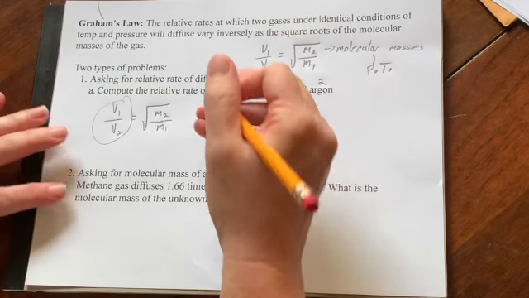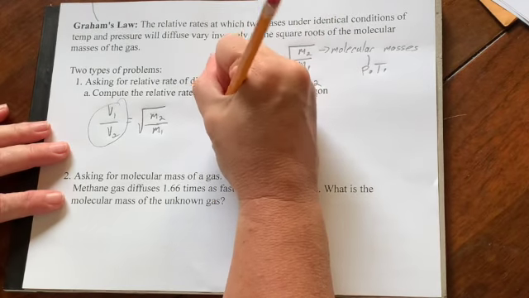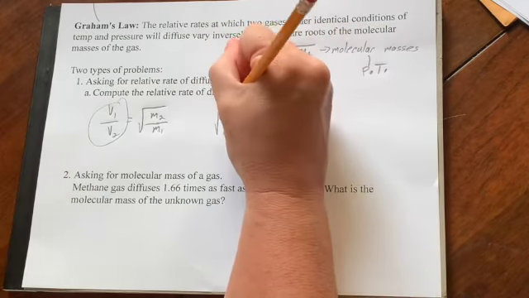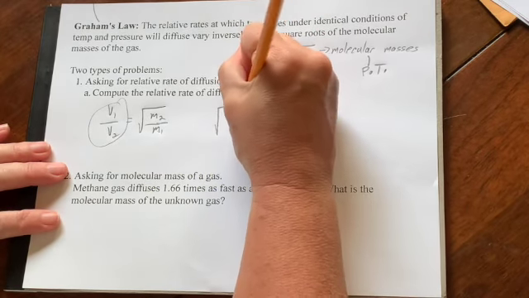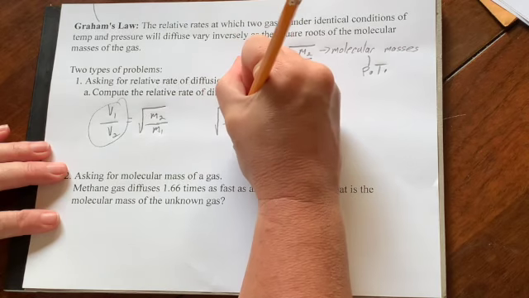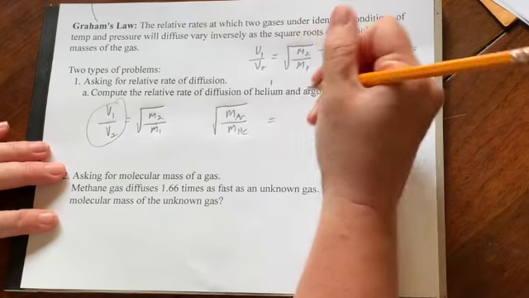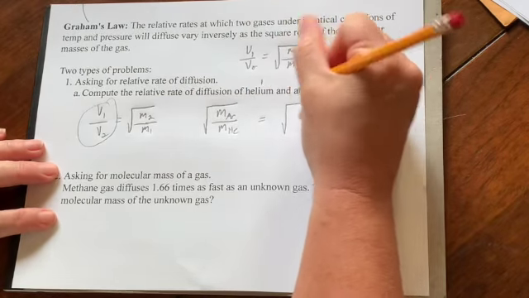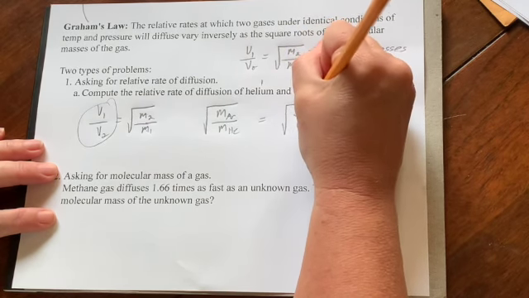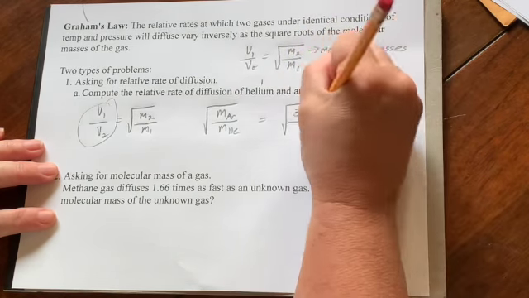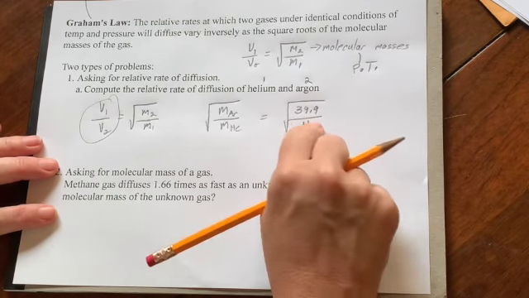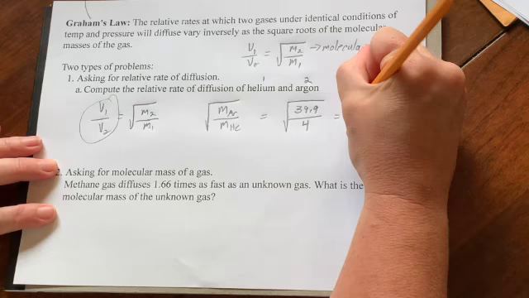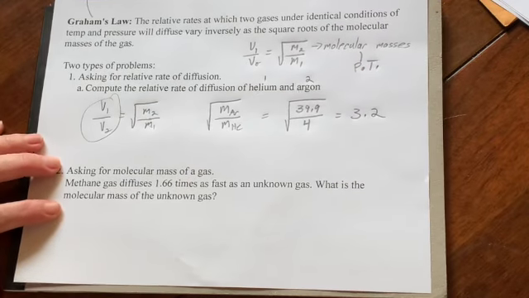So what I'm going to have here is the square root of the mass of 2, which is argon, right? Argon over the mass of helium. All right, and if we look on the periodic table, argon has a mass of 39.9. Helium has a mass of 4. All right, we're going to divide those, take the square root, and you should get 3.2.